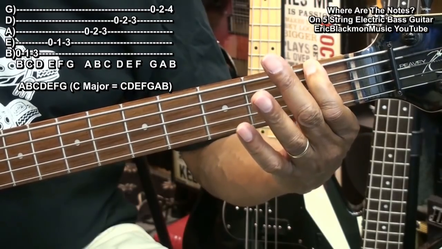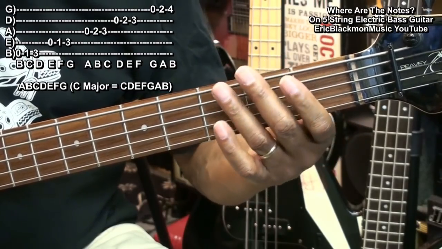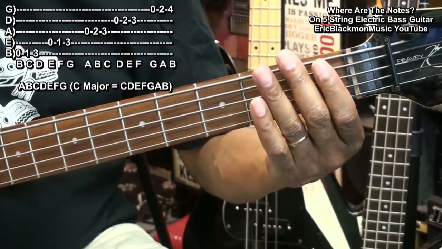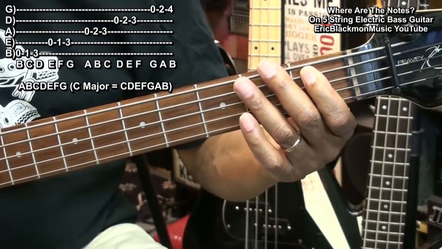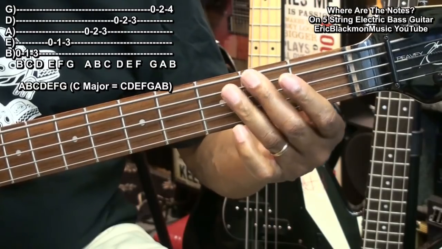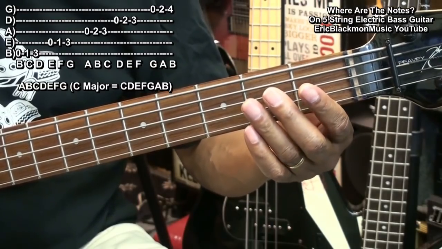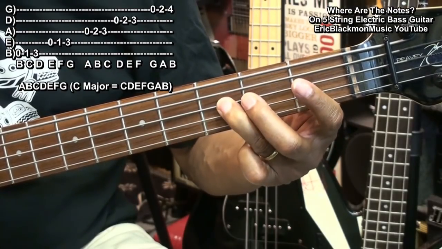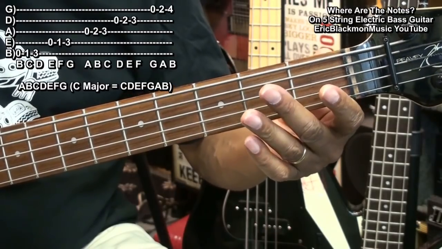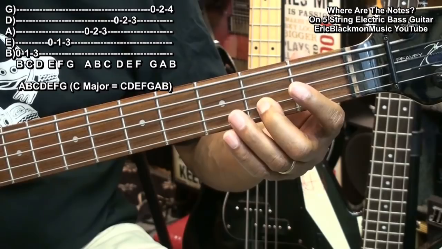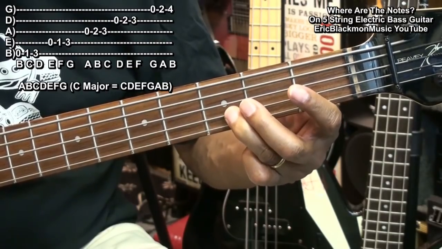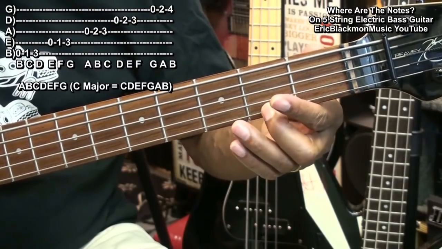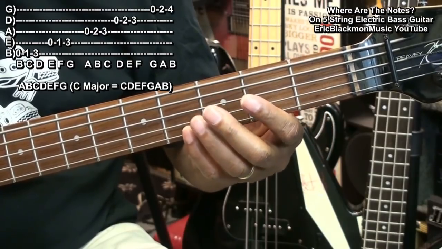On our B string, open, that's B. C is the first fret. D, fret 3. On the E string, E is open, F, fret 1, G, fret 3, A is the open A string, B, 2nd fret, C, 3rd fret, D, open, E, 2nd fret, F, fret 3, open G, 2nd fret A, and the 4th fret B.